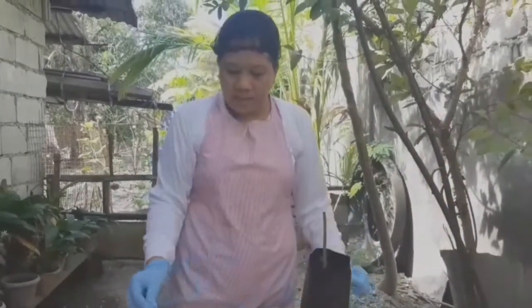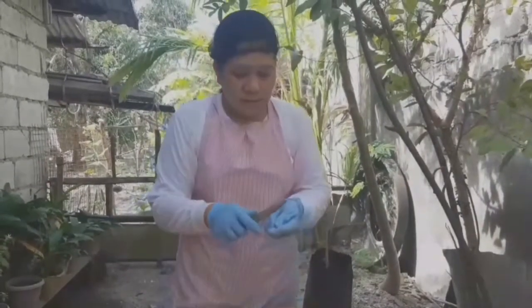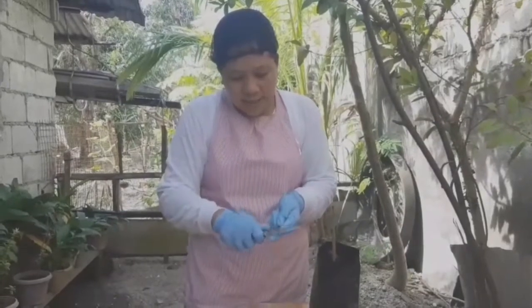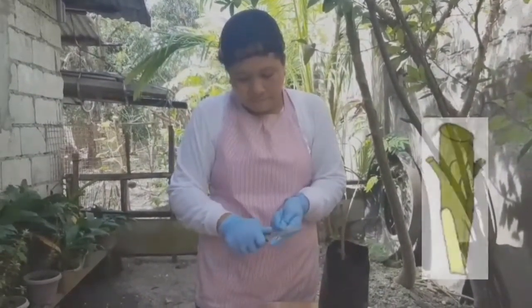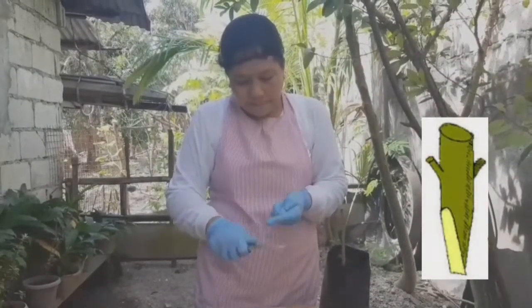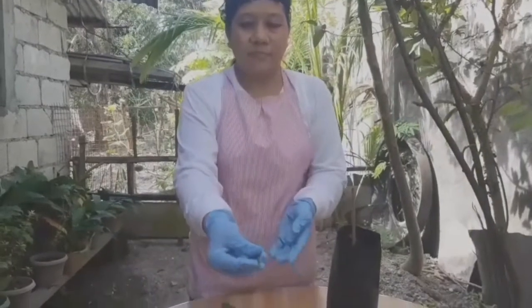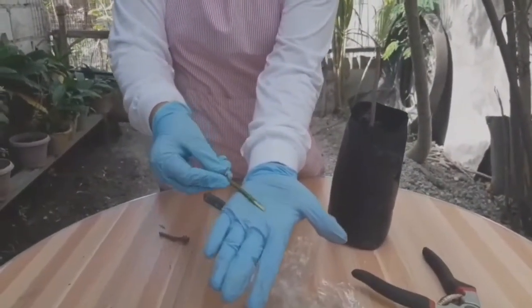Then, get the scion and cut or slice it like letter V. Like letter V. So, like this.